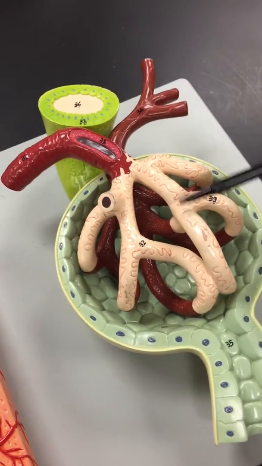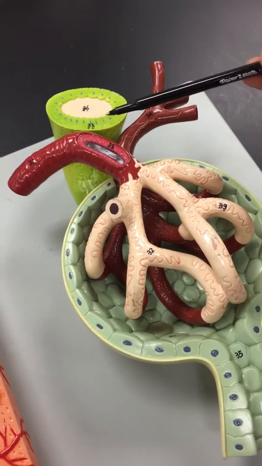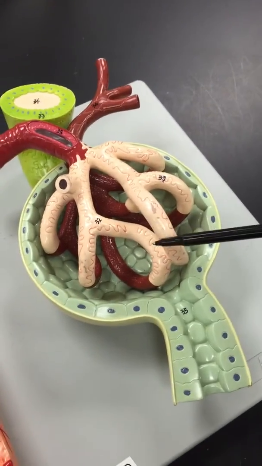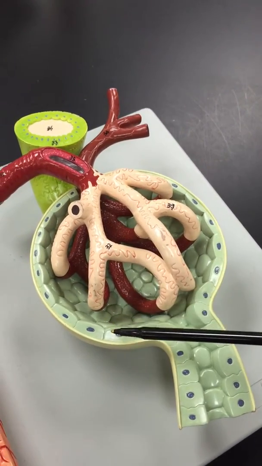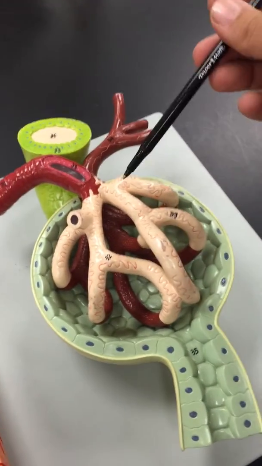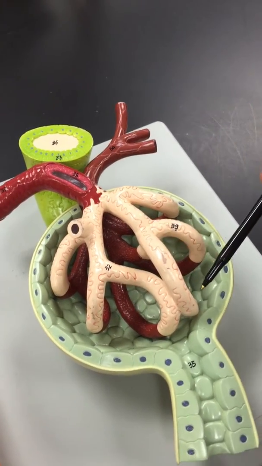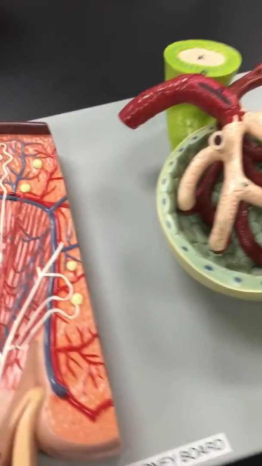Okay, so here we have the glomerulus, the afferent arteriole, the efferent arteriole leaving, and the juxtaglomerular apparatus over here. Around the glomerulus we have Bowman's capsule, and when we have the glomerulus and the capsule together, we call that the renal corpuscle. As the filtrate is pushed through the fenestrations in the capillaries, it's collected in Bowman's capsule and then moved along into the proximal tubule.